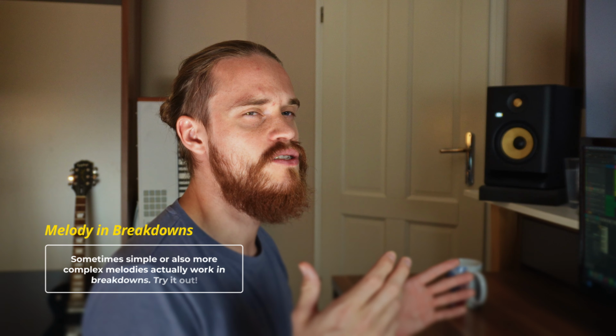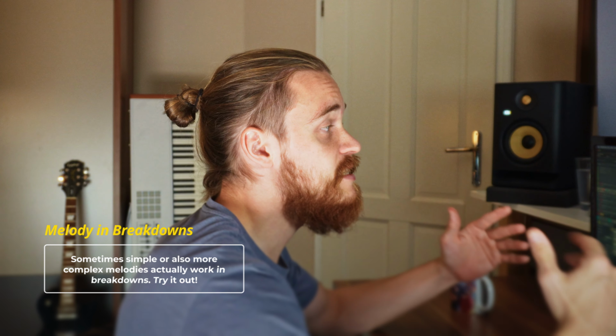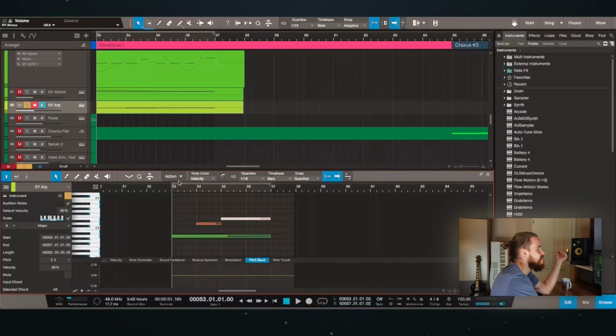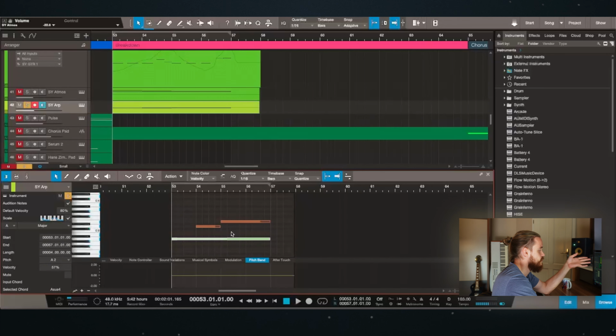So why not just the root note? Even in the breakdown, I think that some melody is pretty cool rather than just ones and zeros. And the cool thing is, it doesn't need to be much. In this case, I just have the root note and two other notes that come after that. And there's just nothing crazy going on, but adding just a little bit of melodic information.